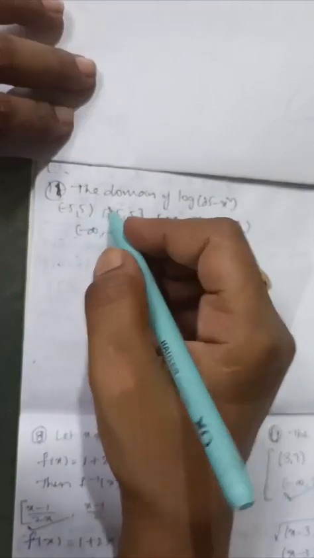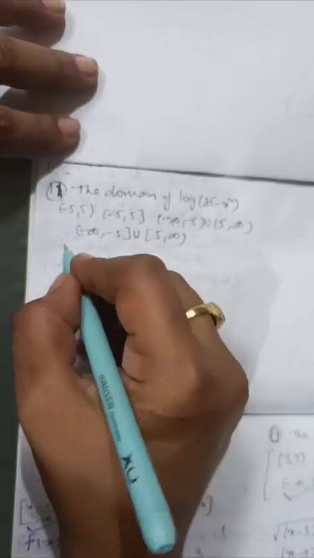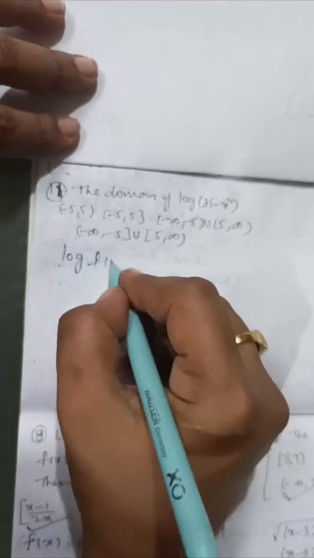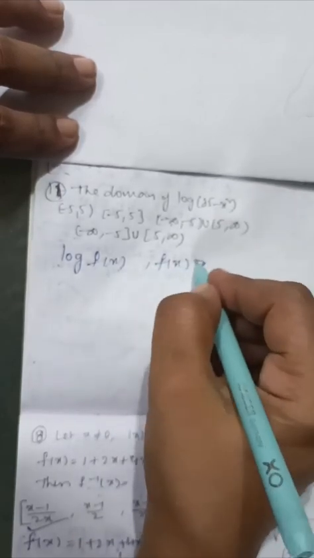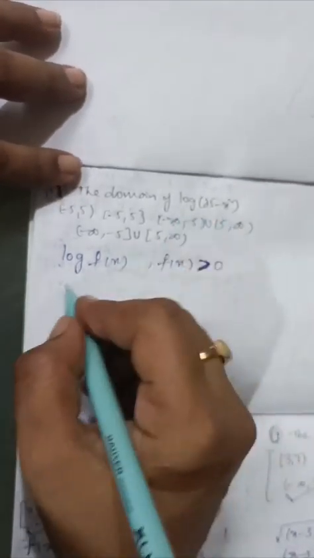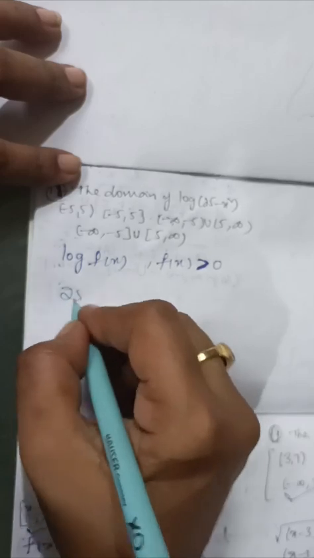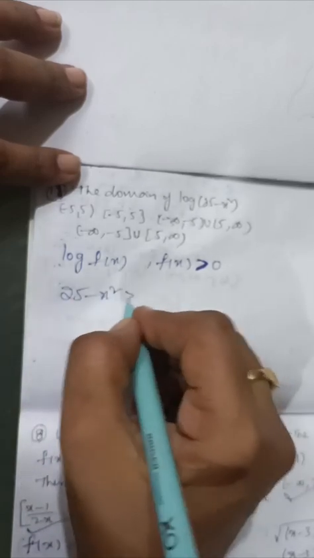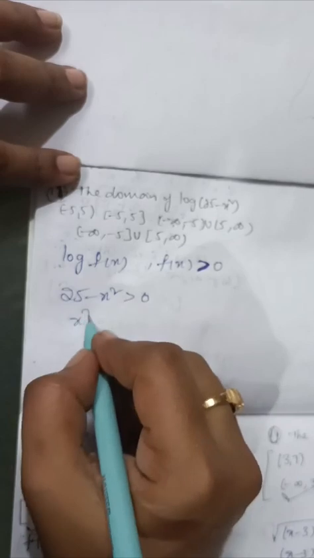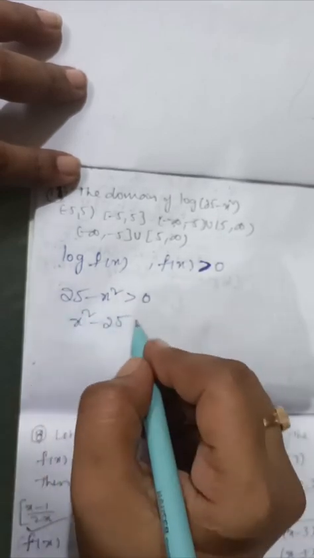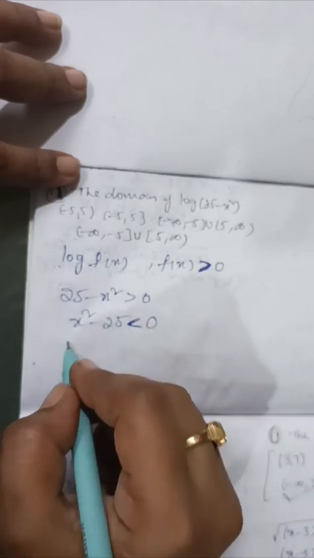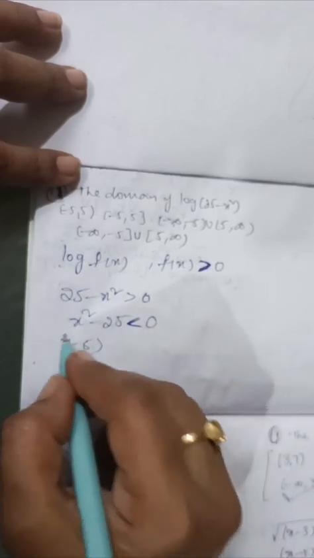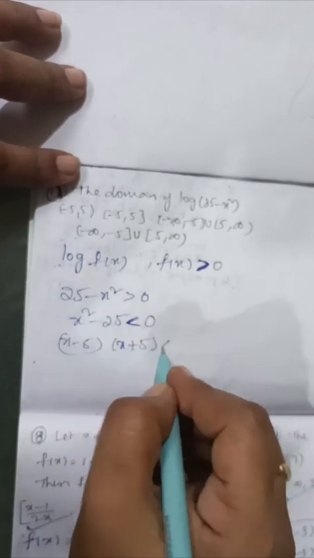Next one, the domain of a logarithmic function. For log of f of x, f of x must be greater than 0, just positive. So for log of 25 minus x square, 25 minus x square must be just greater than 0. So x square minus 25, multiplying with minus on both sides, the sign changes: x minus 5, x plus 5 less than 0.